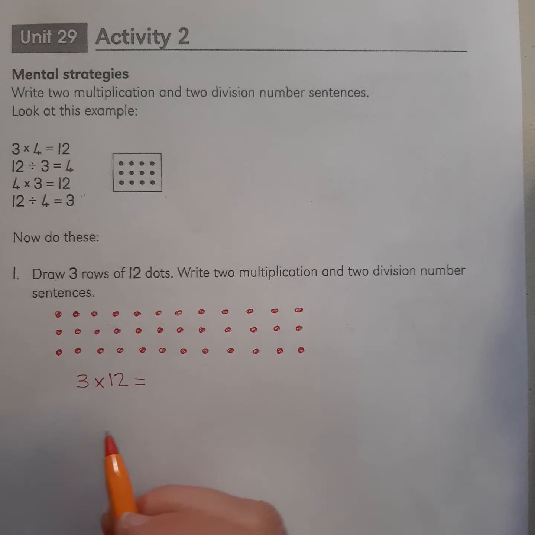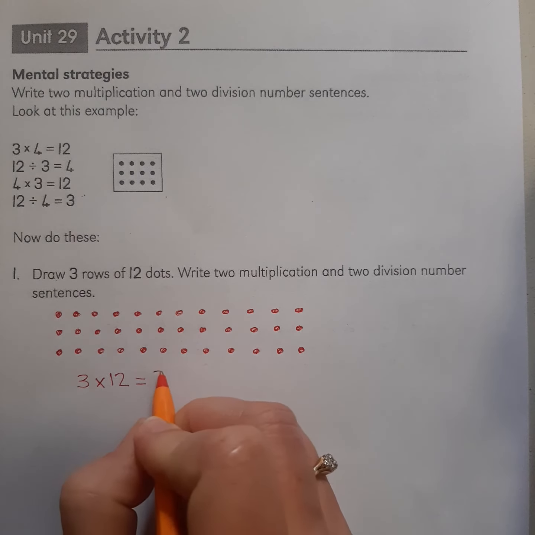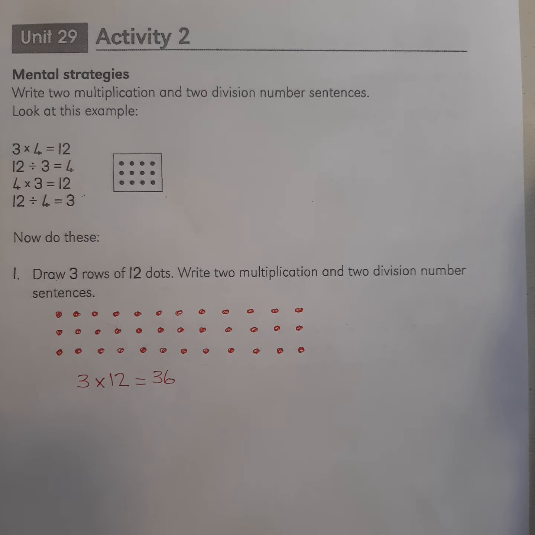We've been practicing counting in 3s, so let's do that. 3, 6, 9, 12, 15, 18, 21, 24, 27, 30, 33, and 36. And if you know your 3 times table, you already know that 3 times 12 equals 36.